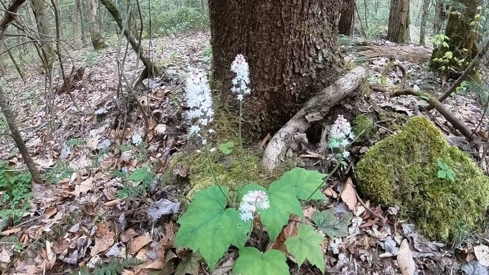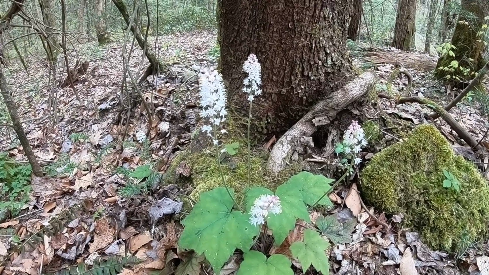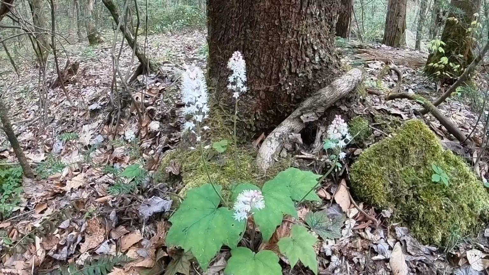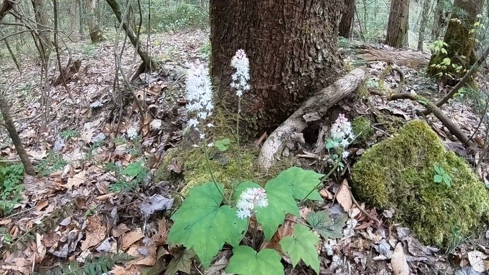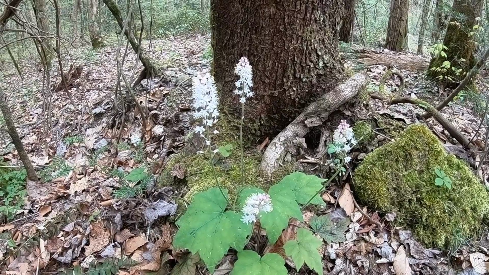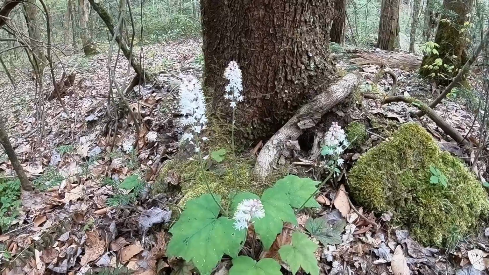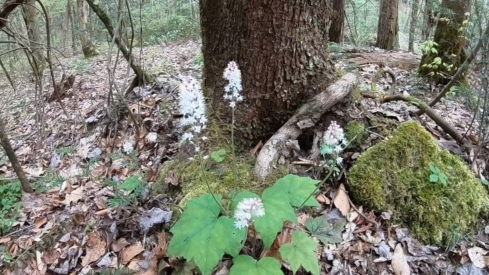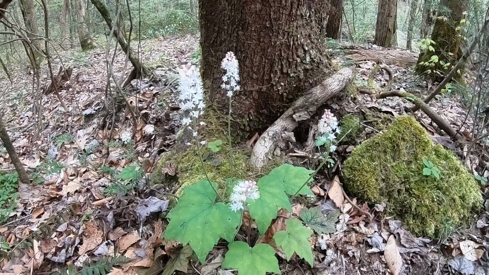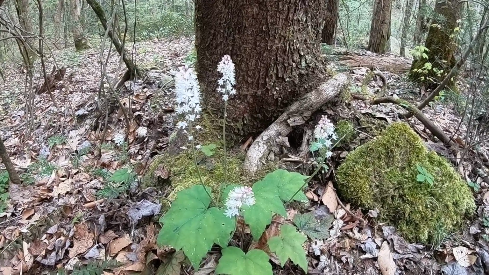So it will photosynthesize, it will flower, fruit, and go to seed, all in the course of just a couple of weeks. And then all that energy will be transported to the roots, where it will then spend the rest of the season growing underground. So that's what's really unique about these spring ephemerals.